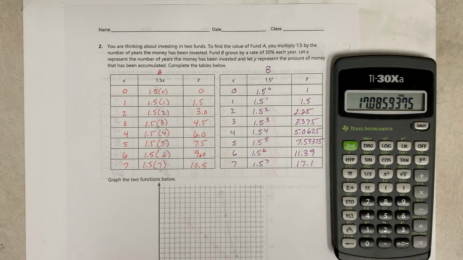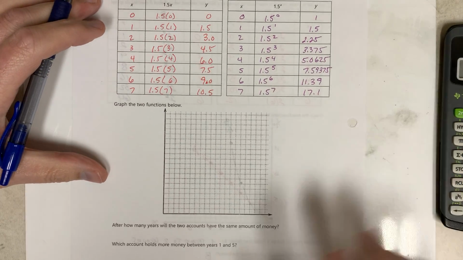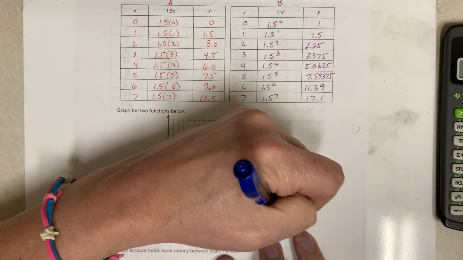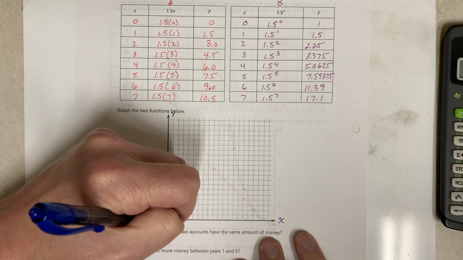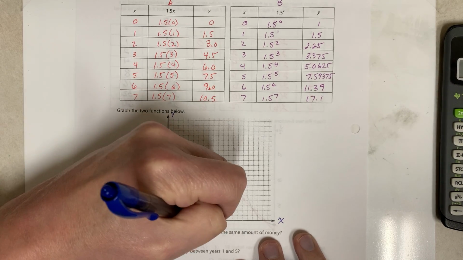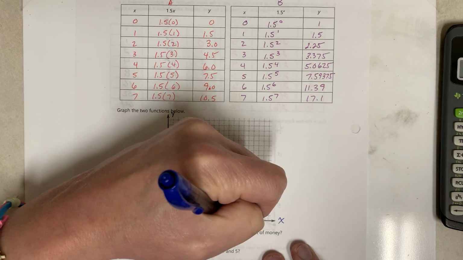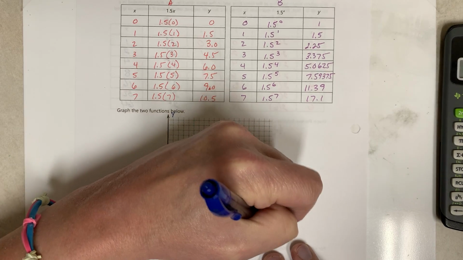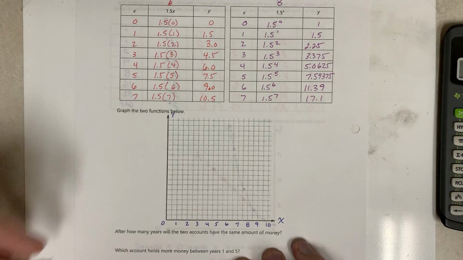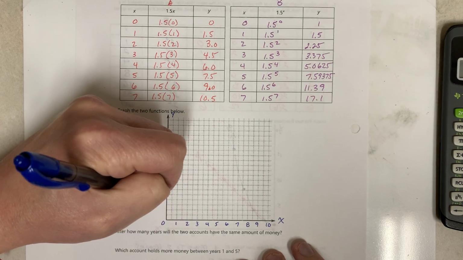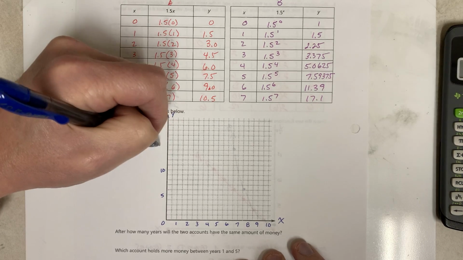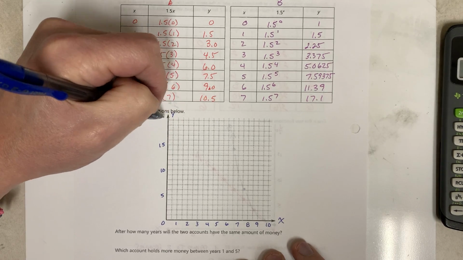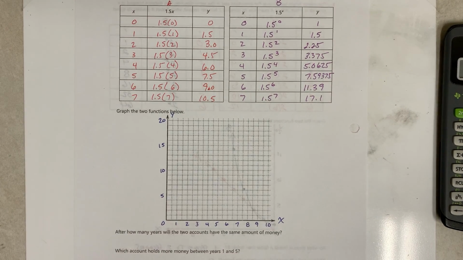So we'll graph Fund A first. Let's take our graph here and label it x-axis, y-axis. We're going to go by, skip one each time: 1, 2, 3, 4, 5, 6, 7, 8, 9, 10. And for the y-axis, we're going to go by ones: 1, 2, 3, up to 20. All right, so let's go ahead and do some graphing.